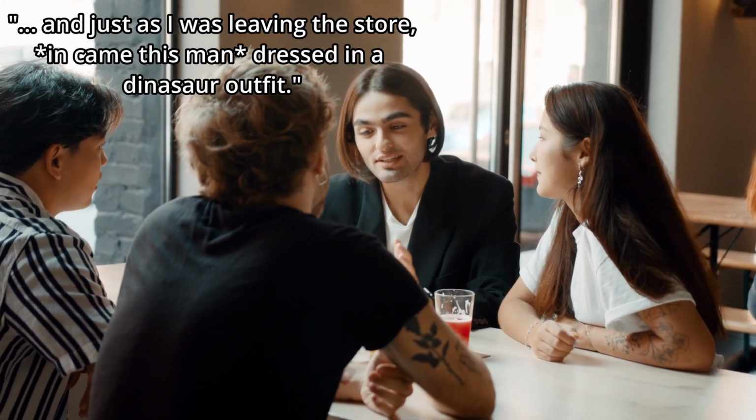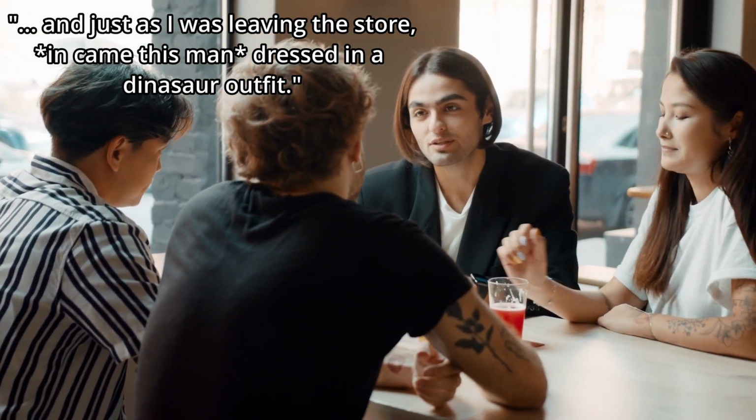Unlike the previous way that this sort of inversion gets used, this kind doesn't change meaning if it's not inverted. As I said, it gets used when people are telling stories to their friends and may get used at the end of a funny anecdote. For example, and just as I was leaving the store, in came this man dressed in a dinosaur outfit. If you can use this in a speaking exam, the examiner will probably get rather excited.